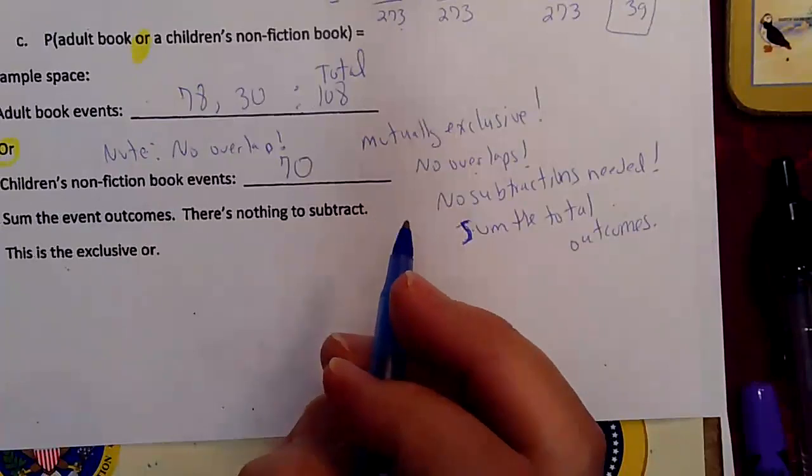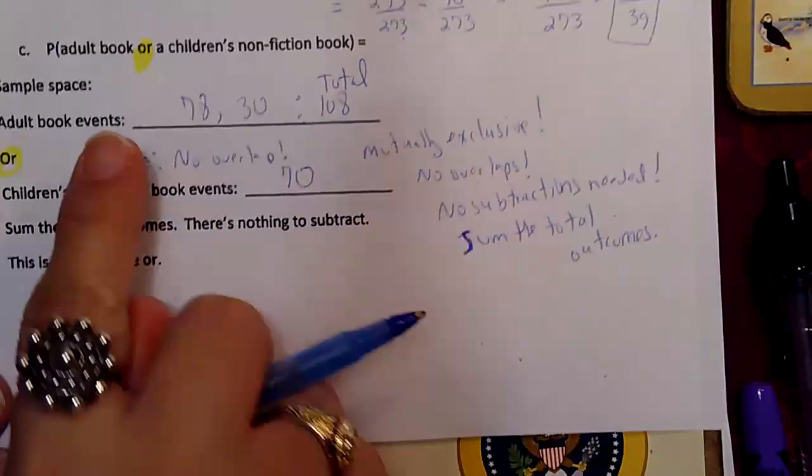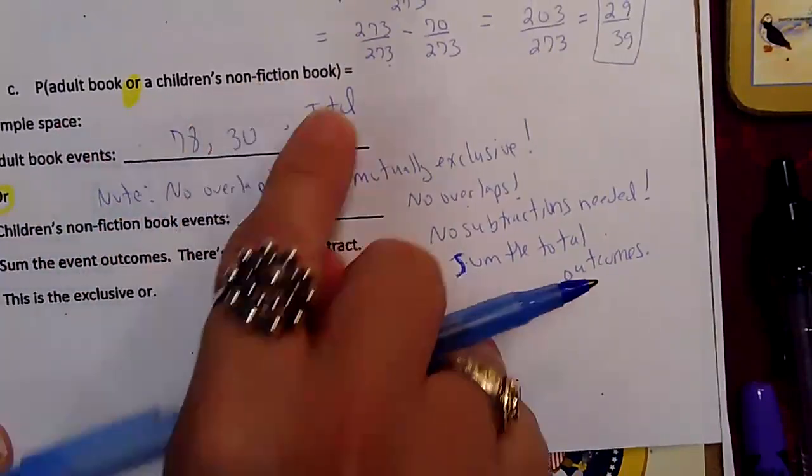Okay, so here's this, probability of adults or children's books.